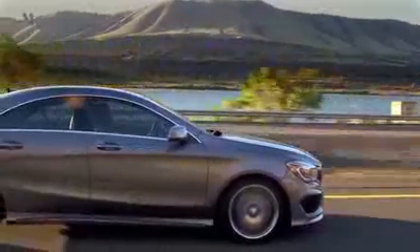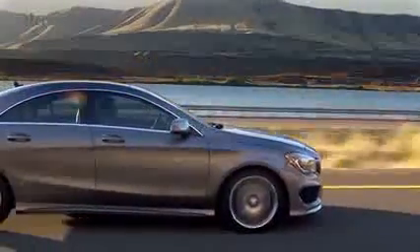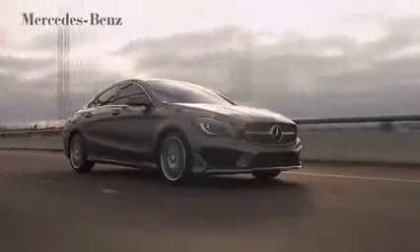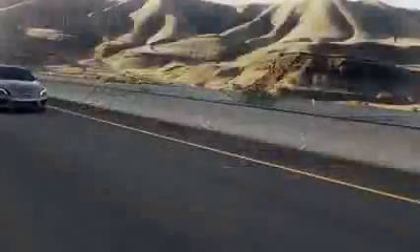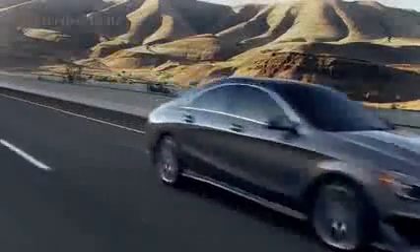And all of that torque is at your command as early as 1,250 RPM. That's barely above idle. And it stays on tap all the way to 4,000 RPM. So where you really have to rev some other cars to get them going, this one is pretty much all sweet spot.